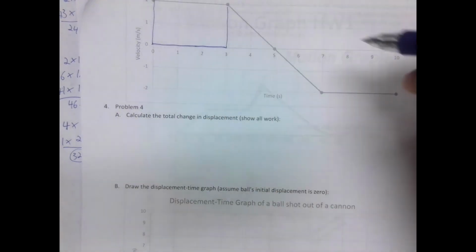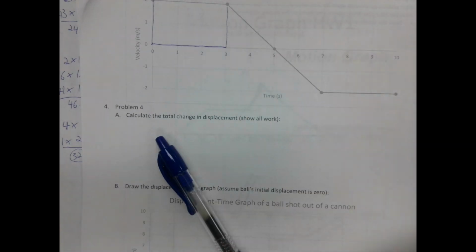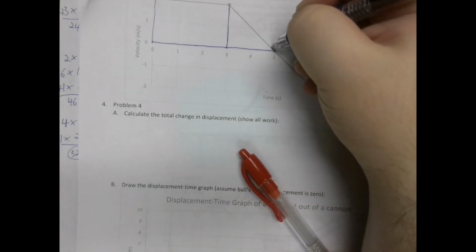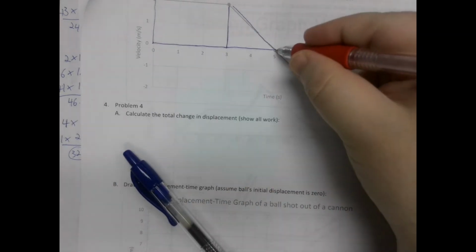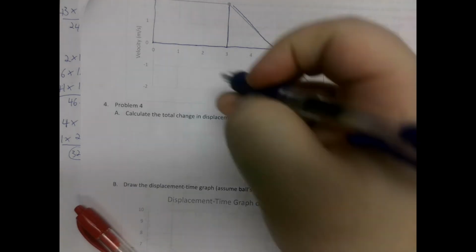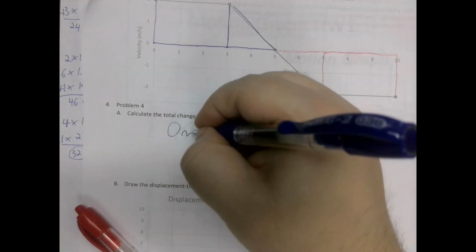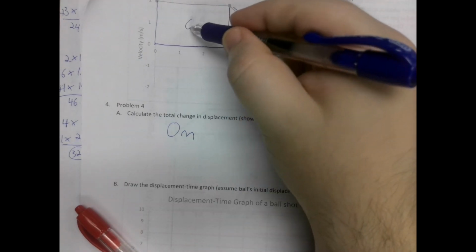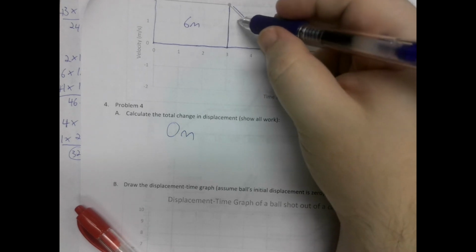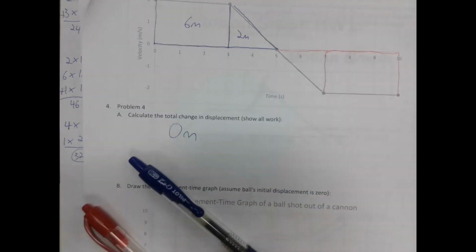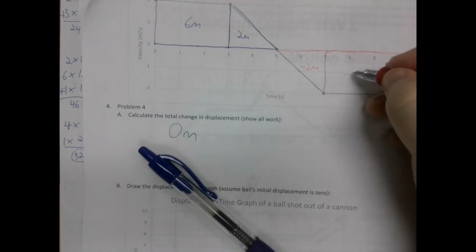so that we have this shape, and then we have a corresponding shape here. And then we have a shape here, and then a corresponding shape here. So you should see that at 0 meters, we can calculate this out. So this is an area of 1, 2, 3, 4, 5, 6 meters. This has 1 plus a half and another half, so that would be 2 meters. And this would be negative 2 meters and negative 6 meters.